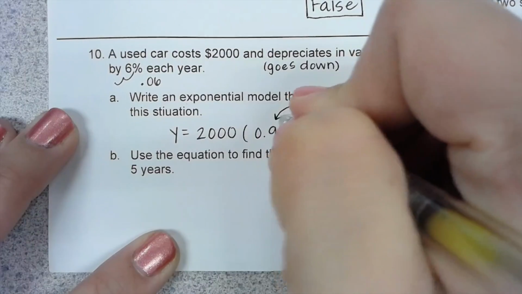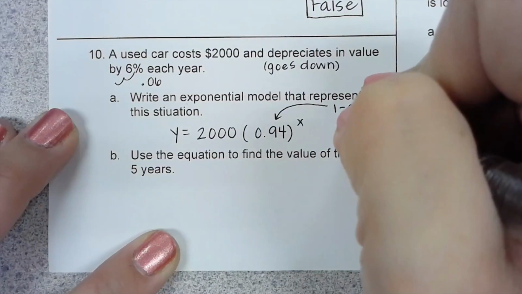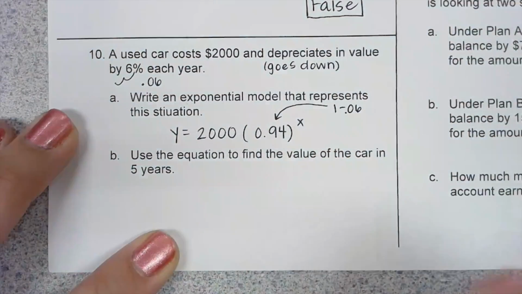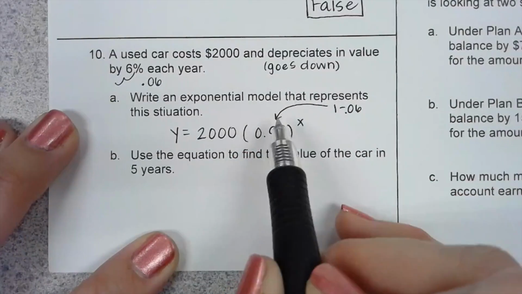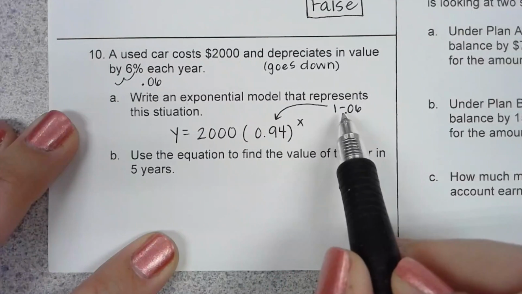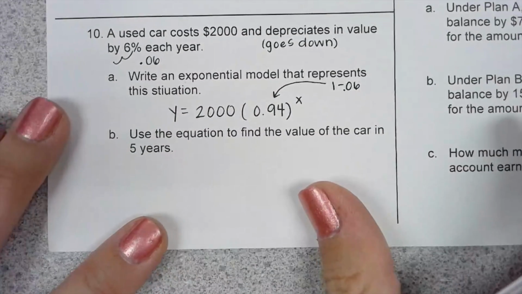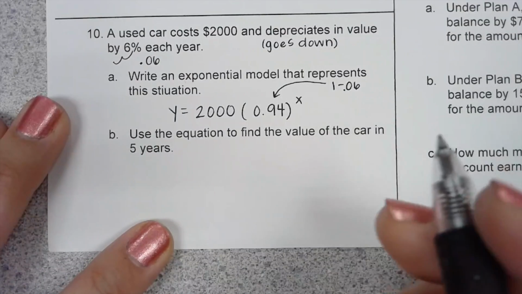Probably want to make a note on how you got this. You did 1 take away 0.06. And so that gave you the value that went in here. Remember that if it's going down, the number inside the parentheses has to be between 0 and 1. And so that's how I knew I was going to subtract the 0.06 from the number 1 instead of add it to the number 1. Question B says, use the equation to find the value of the car in 5 years.